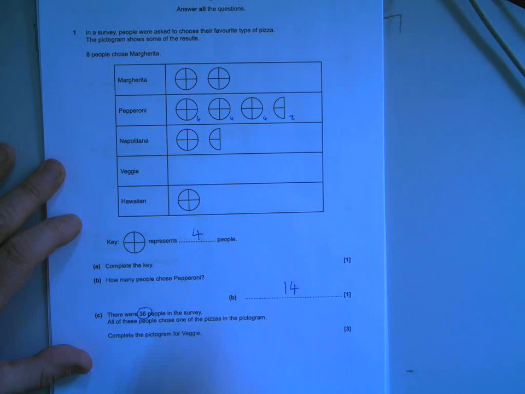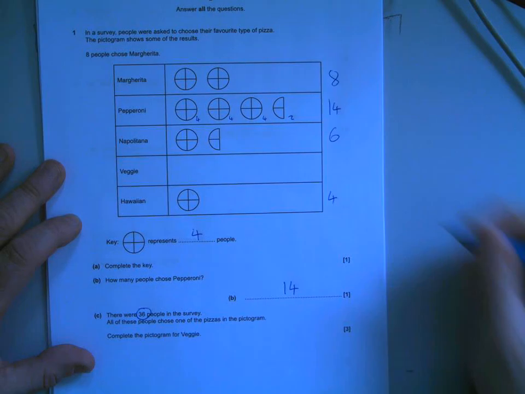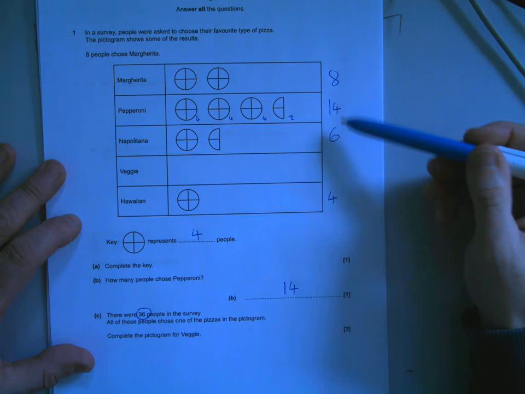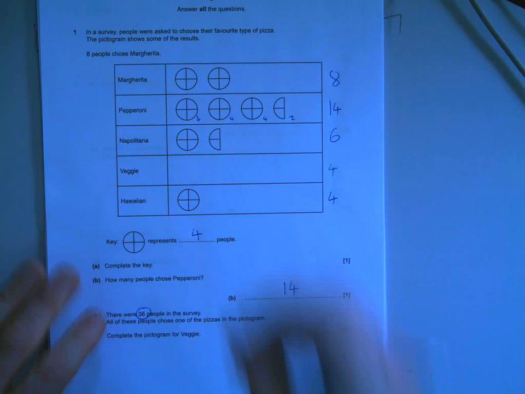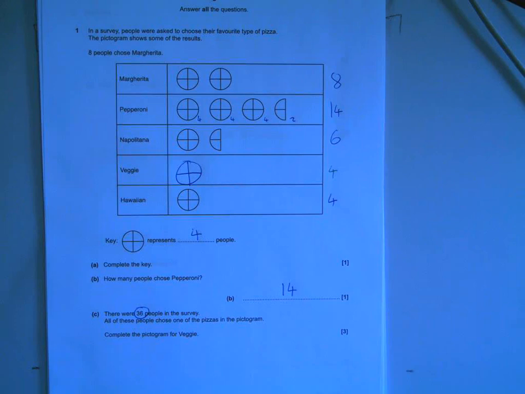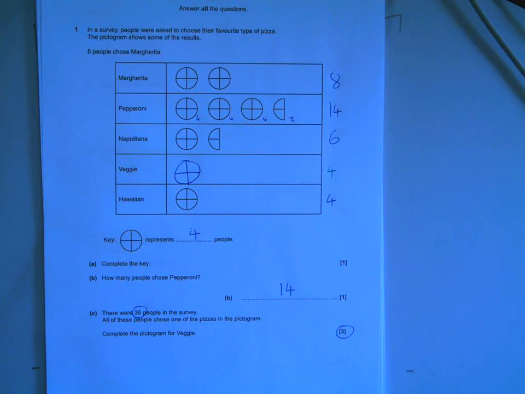So what we've got to do for ourselves, we knew that there were 8 doing margherita. We know there were 14 in pepperoni. We get the other 2, which is 6 and 4. And if we add those up, we're going to get ourselves 32, which leaves us 4 left. And therefore, I'm simply going to draw one of those in the veggie slot. Okay? Now, I think it's important to point out that last part was a 3 marker, and we want to make sure that we're getting every mark we possibly can at the start of this paper. Okay?